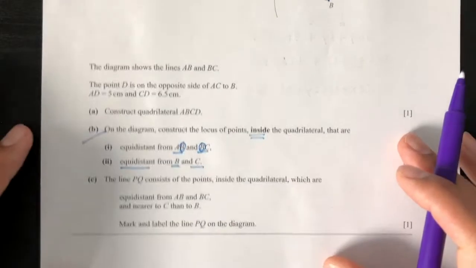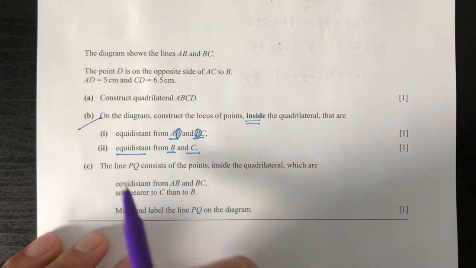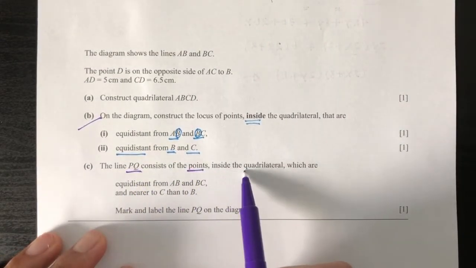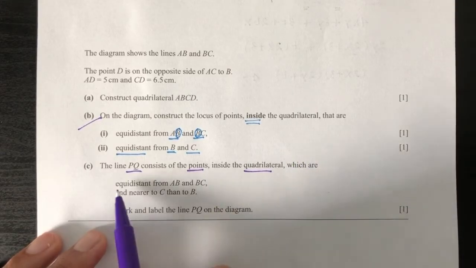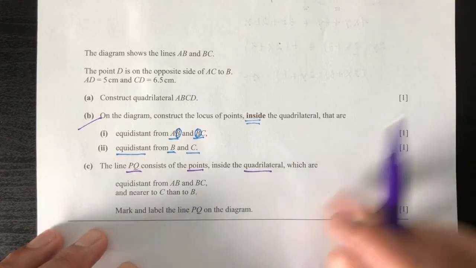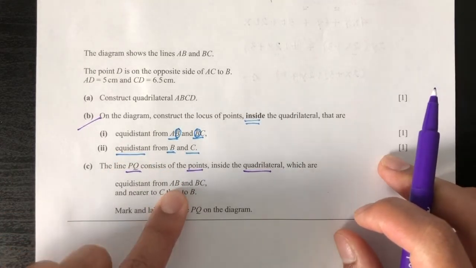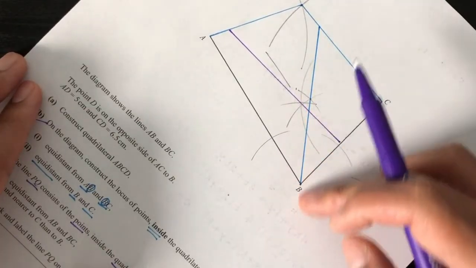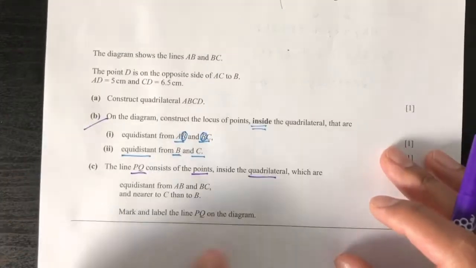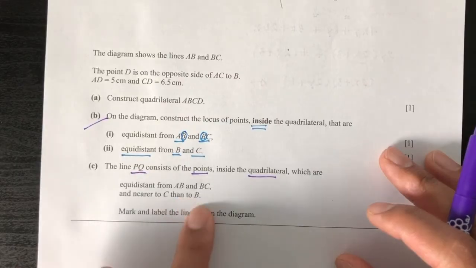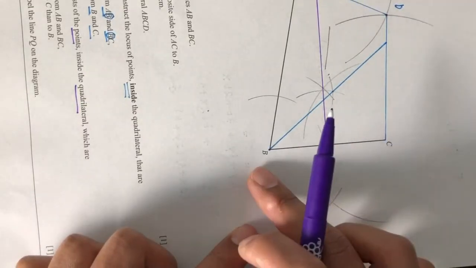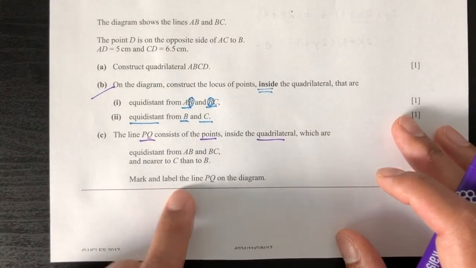Now moving on to part C. The line PQ consists of points inside the quad which, first, are equidistant from AB and BC. As you can see, this is the same thing as that, so PQ will be lying on this line. The next condition is that it is nearer to C than to B, so it has to be closer to C. Finally, mark and label the line PQ.